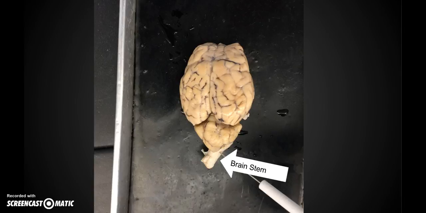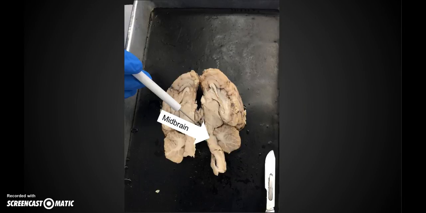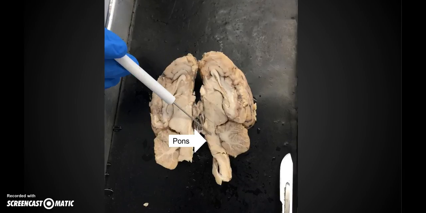The brainstem connects the cerebellum with the spinal cord. It includes the medulla oblongata, pons, and midbrain. The midbrain is located anterior to the pons. The midbrain is responsible for motor control, functions, and sleep cycles. The pons is located anterior to the medulla oblongata. The pons relays signals from the forebrain to the cerebellum.